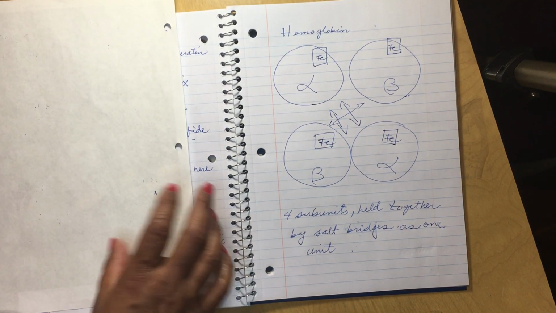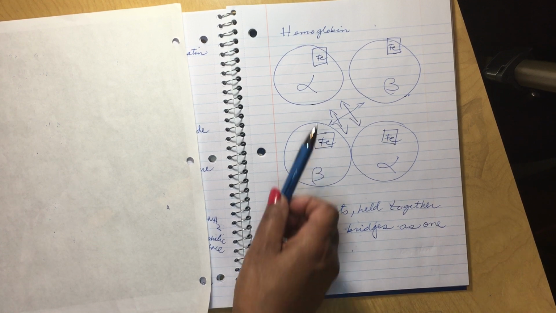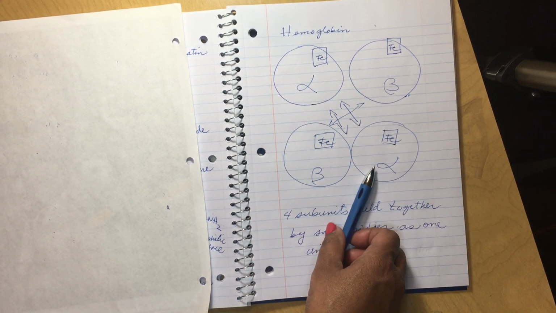If we look at hemoglobin, hemoglobin is 4 myoglobin-like.